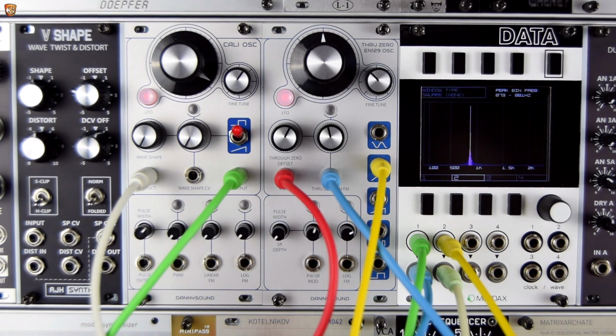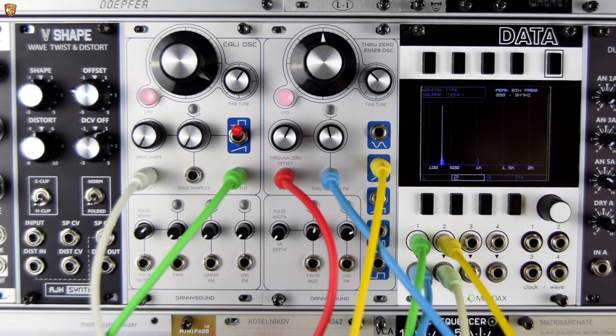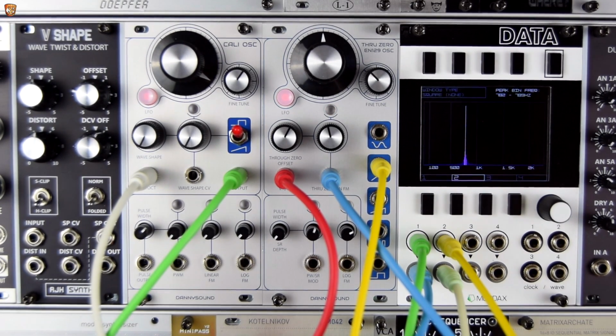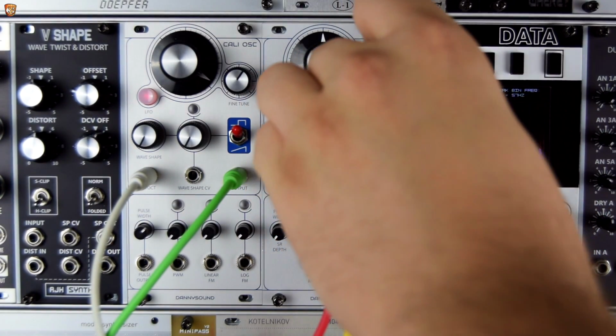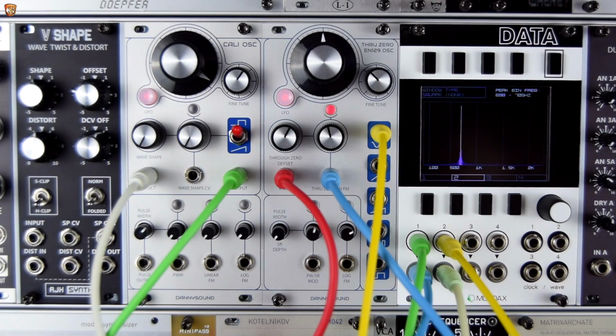So I'm fading in the depth of modulation this time. We're getting these great metallic dissonant swells that feed into this feedback and reverb. Taking off the effects. Let's try a sine. I'm going to tune it down quite a bit as well.